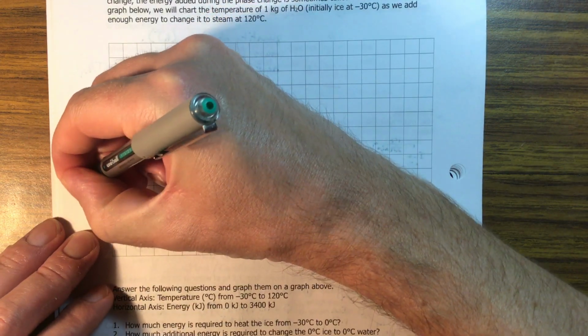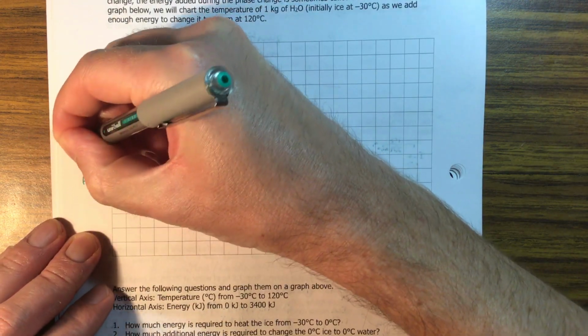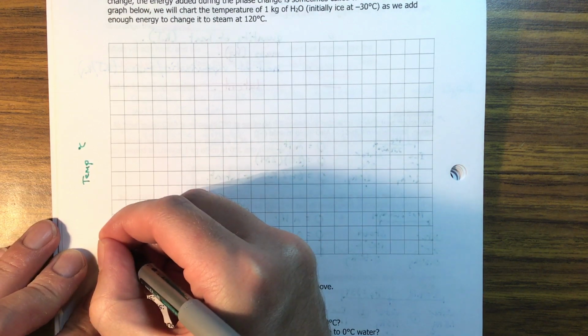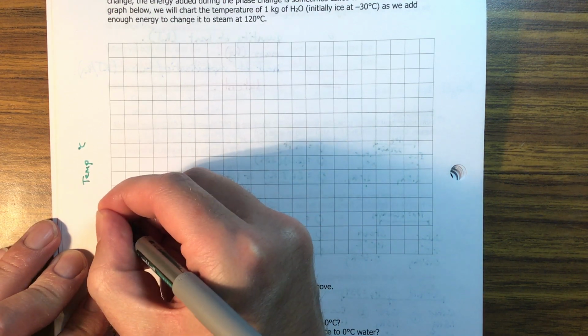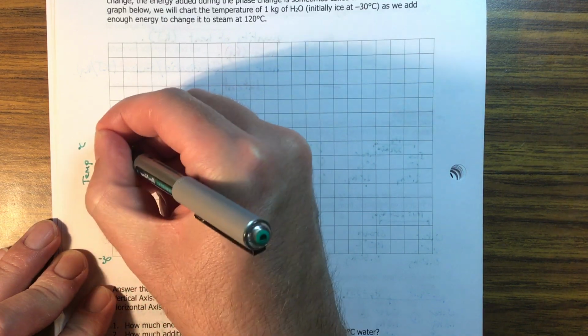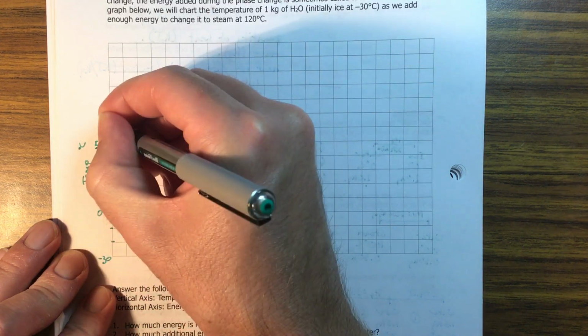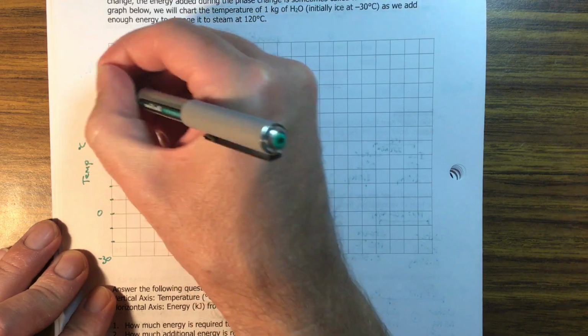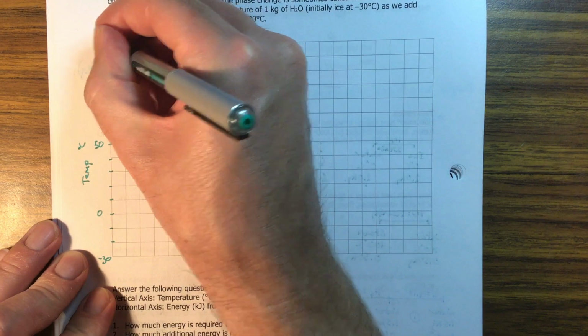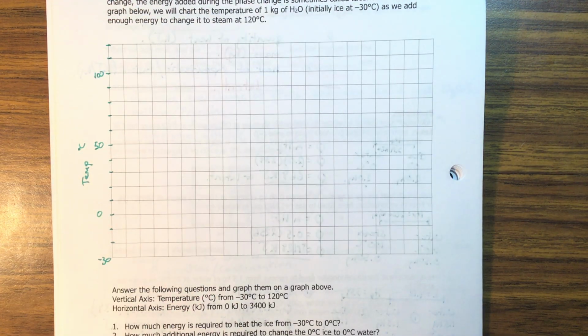So we've got the temperature, degrees Celsius, starting at negative 30, negative 20, negative 10, 0, 10, 20, 30, 40, 50, 60, 70, 80, 90, 100, 110, 120. We don't need to add in any more numbers.